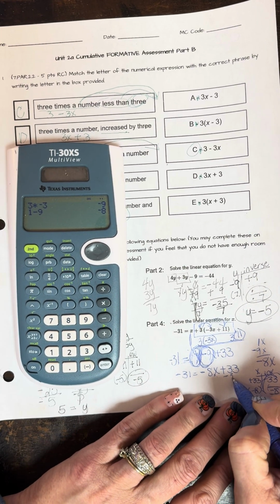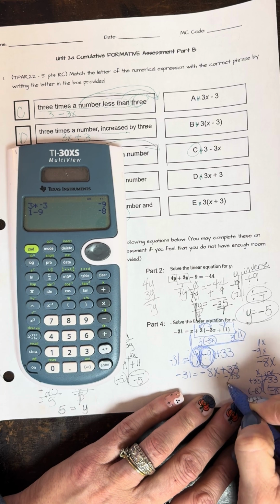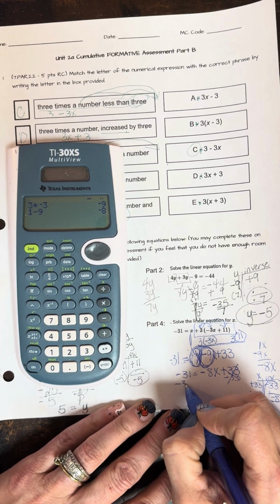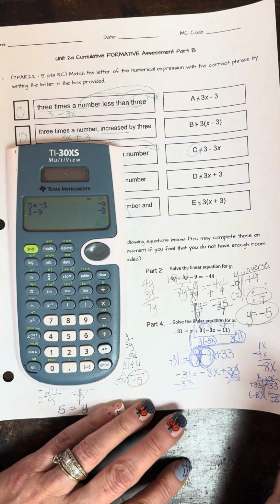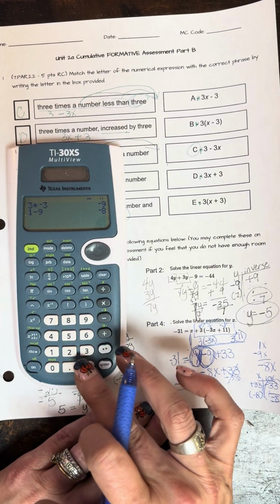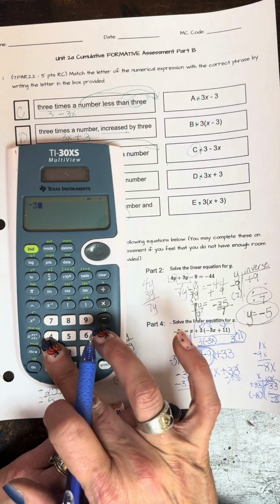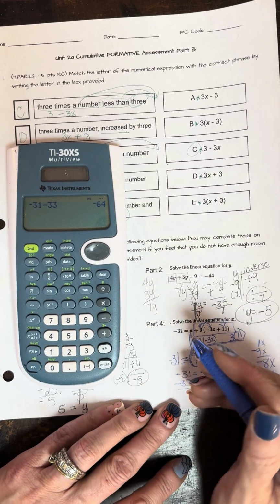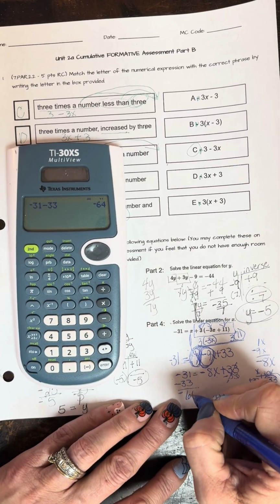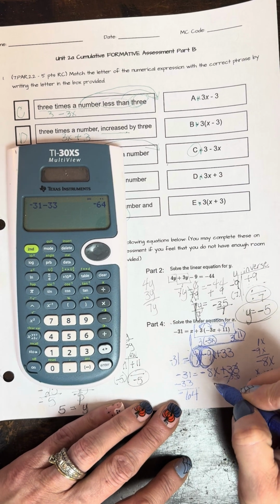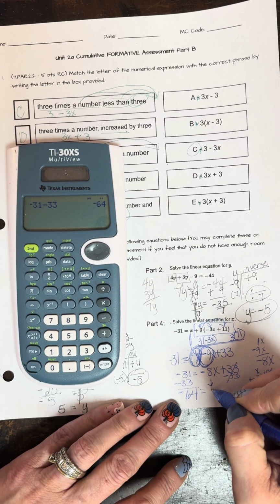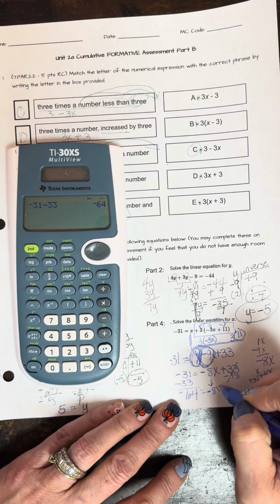I'm going to subtract 33. That zeroes out. When I subtract 33 right here, -31 minus 33 is a -64. Equals, bring down your -8x.